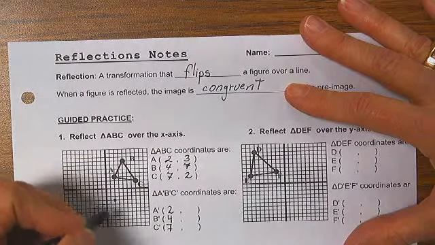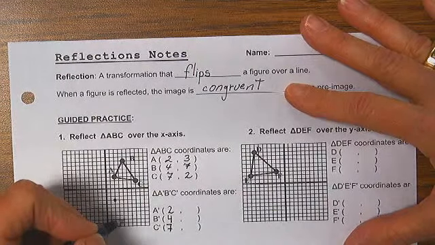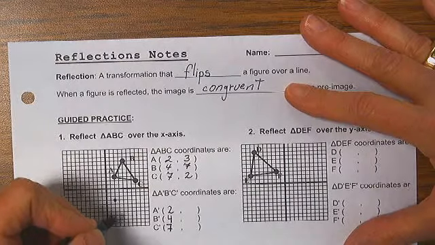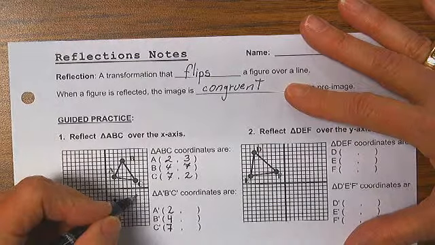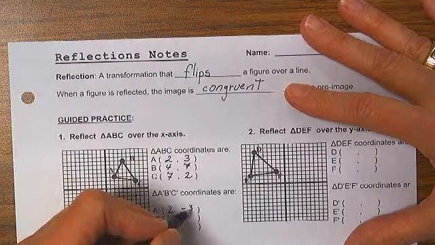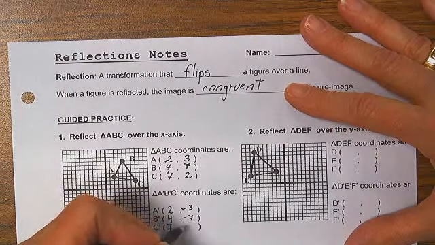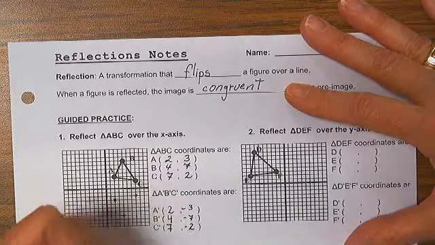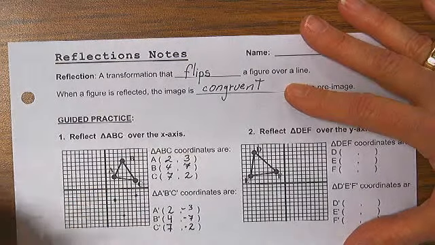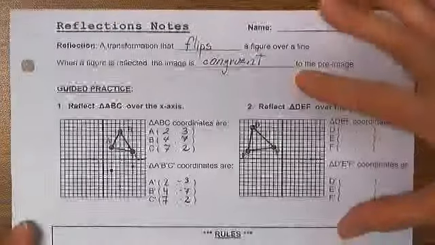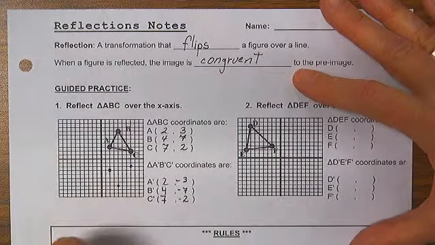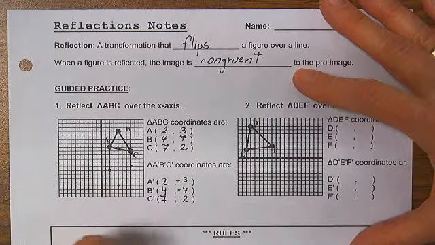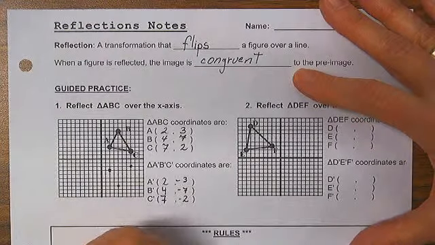-3, -7, and -2. So -3, -7, -2. The rule for reflecting over the x-axis is (x, y) maps to (x, -y).